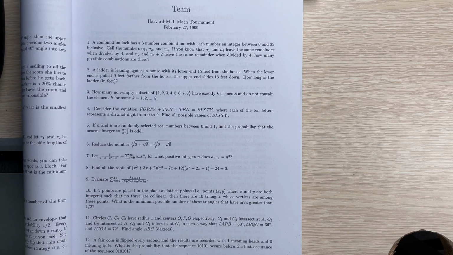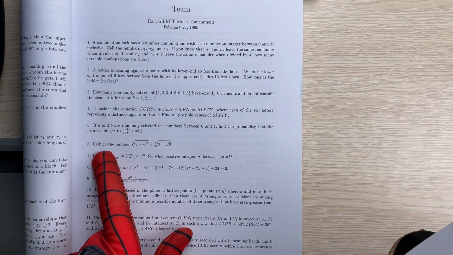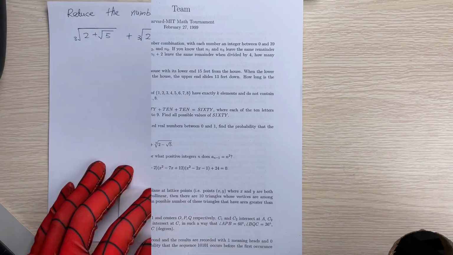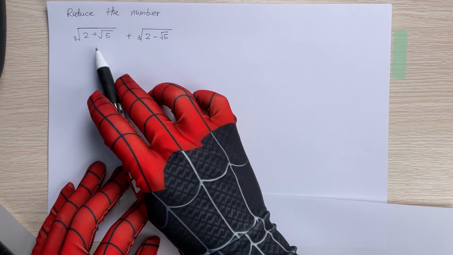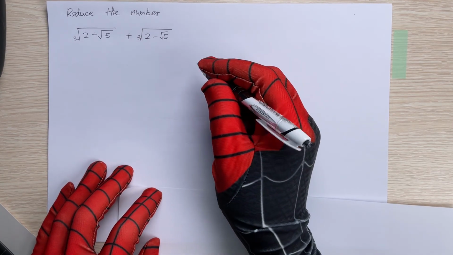This problem will be a little bit more challenging. It's from the Harvard MIT Math Tournament in 1999, and I would like to focus on problem number 6. It is asking you to reduce the number, which is a little bit complicated, the cube root of an expression involving a square root. This expression involves cube roots, so the first instinct is to take the cube of the expression to get rid of the roots.